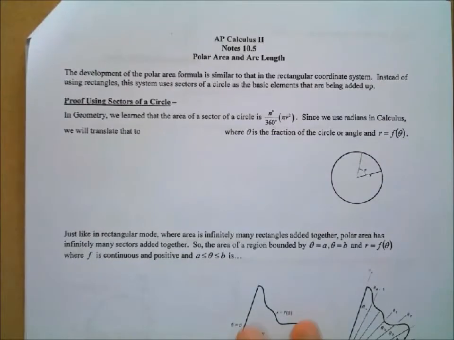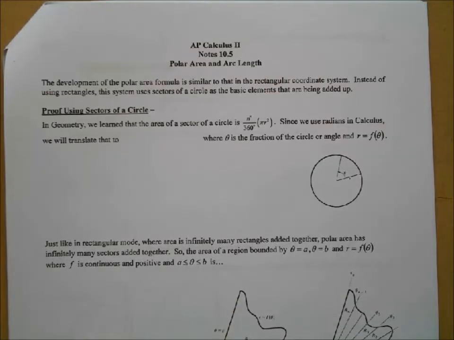Today, we're going to be looking at polar and integration, to find the area of a polar curve. The development of the polar area formula is similar to that of the rectangular coordinate system, but instead of using rectangles.